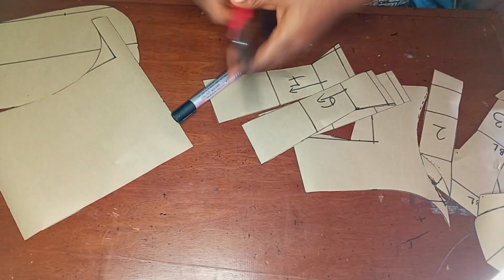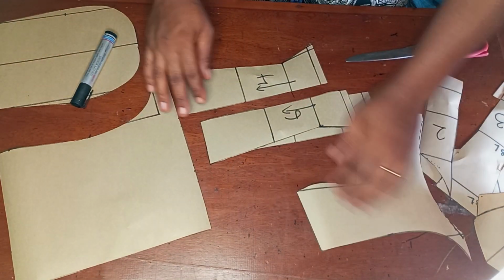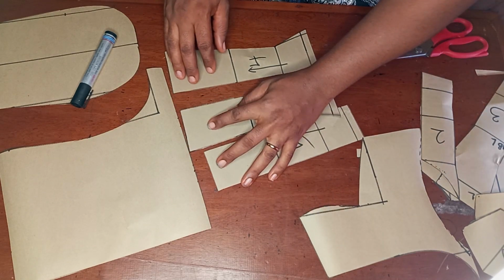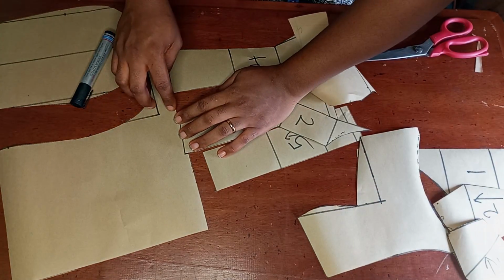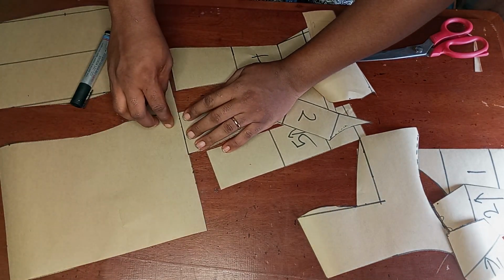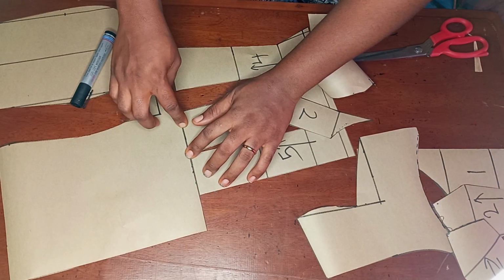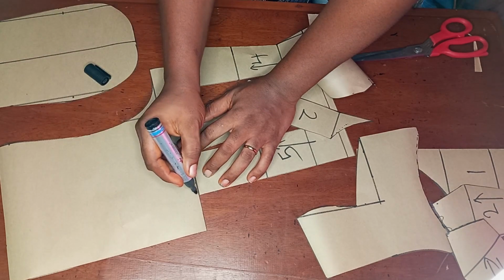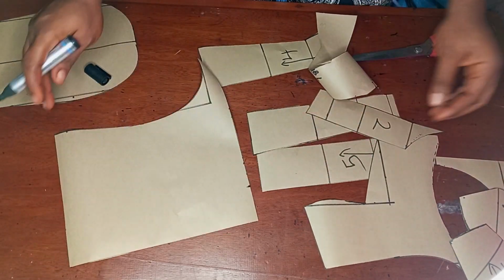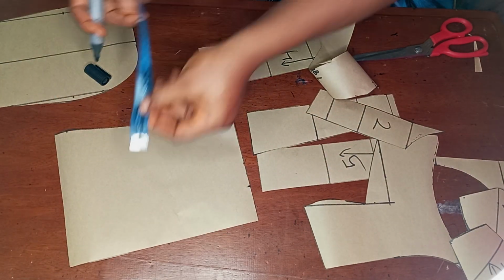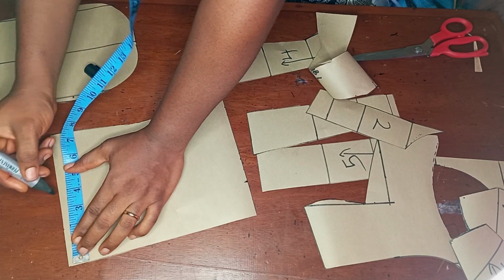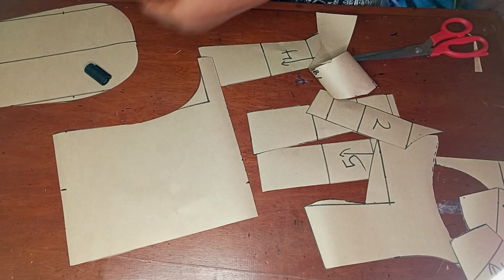For these back panels, I excluded some darts, and my zipper is just going to be from my underbust down. So for the up part, I'll need to eliminate those darts, because I'll be stitching them back on the lower part. So that is what you see me doing.